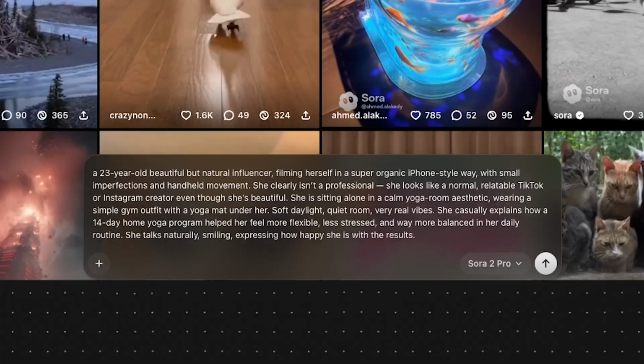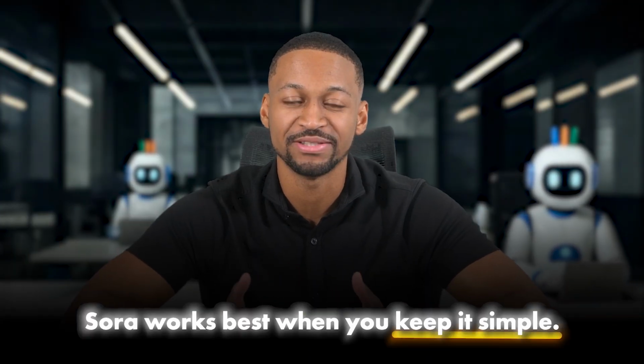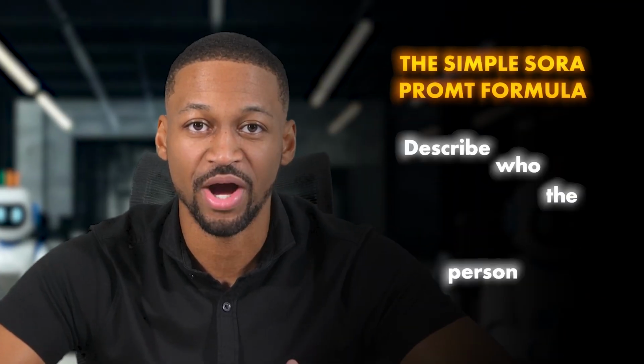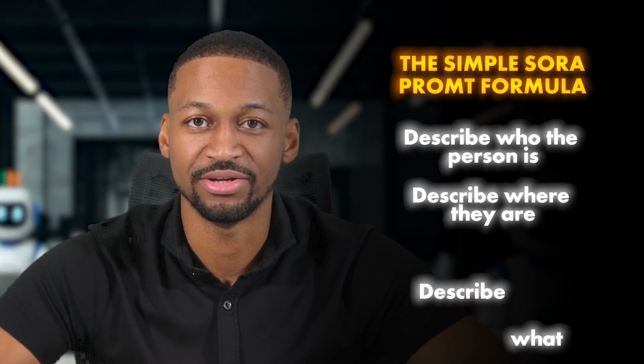For the first video, the prompt I'm using is this one right here. And the reason I'm using it is because Sora actually works best when you keep things as simple as possible. All you really have to do is describe who the person is in one short sentence, describe where they are in another, and then what they're doing.